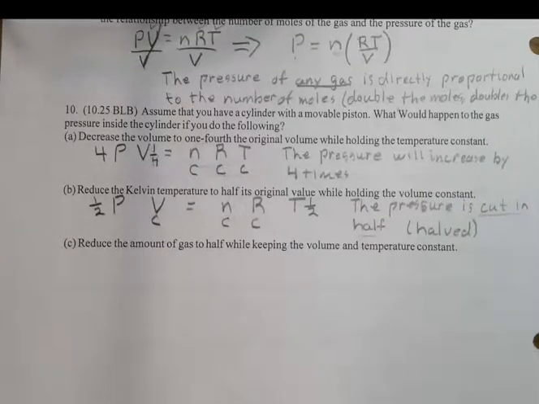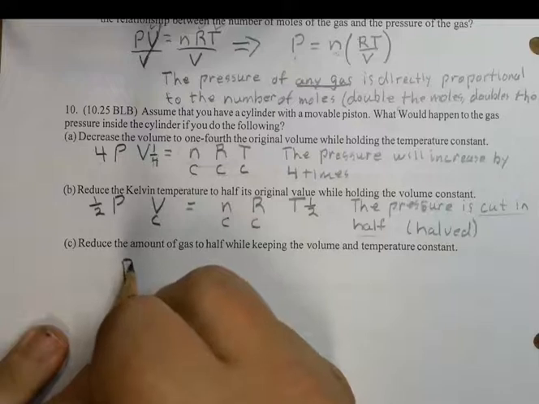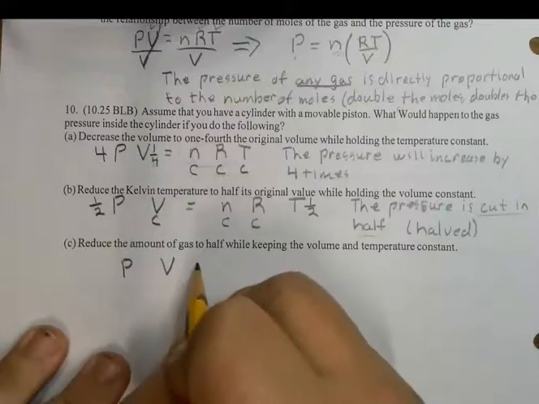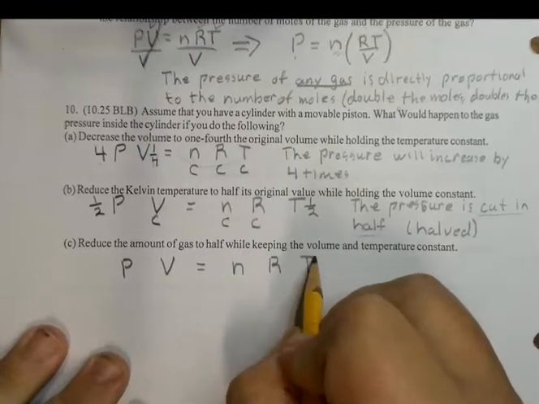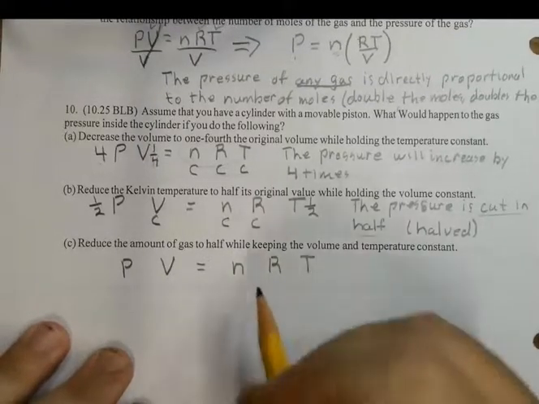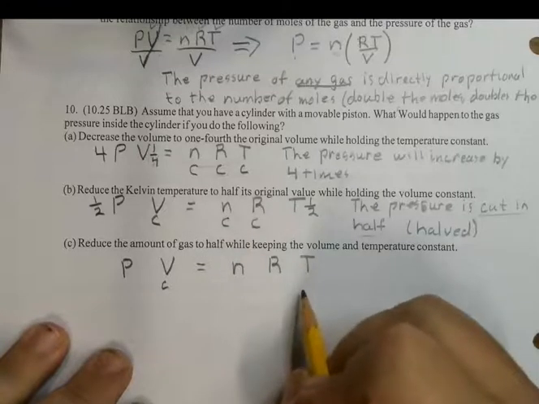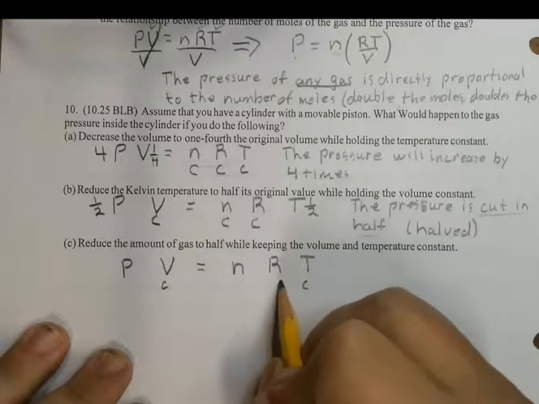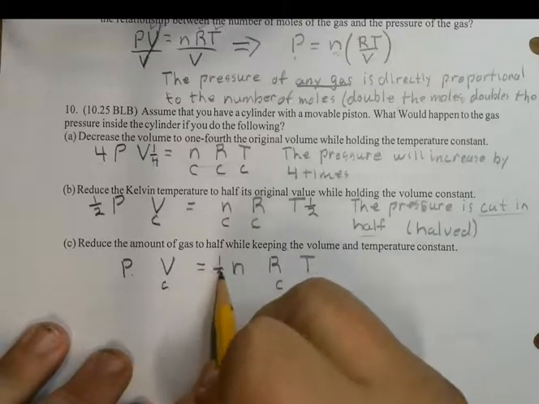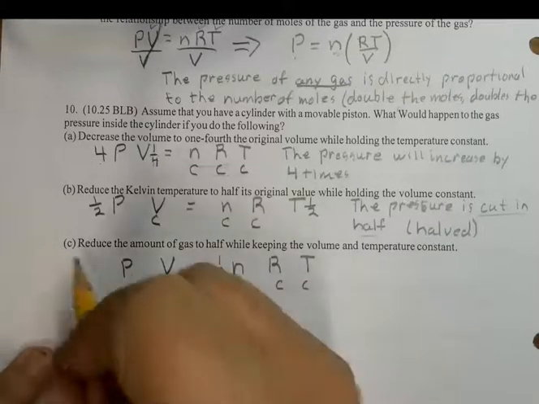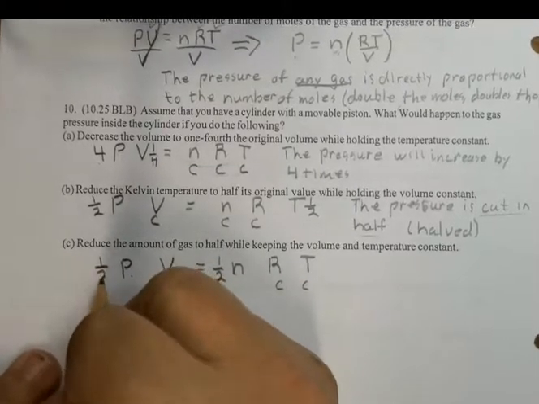Okay, next, reduce the amount of gas to half while keeping the volume and temperature constant. So one more time, we write out the ideal gas law. Okay, and we say volume is constant, and we say temperature is constant, and R is always constant. So these are the only two that are variable. So you cut the number in half here. So to keep the equation in balance, you got to cut the pressure in half.